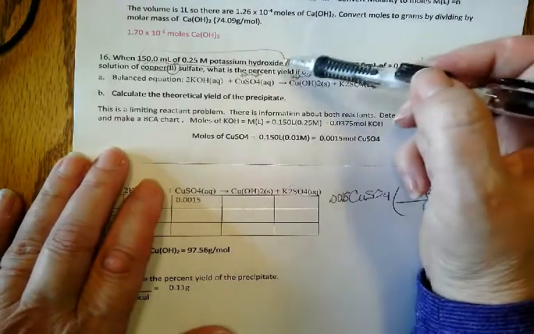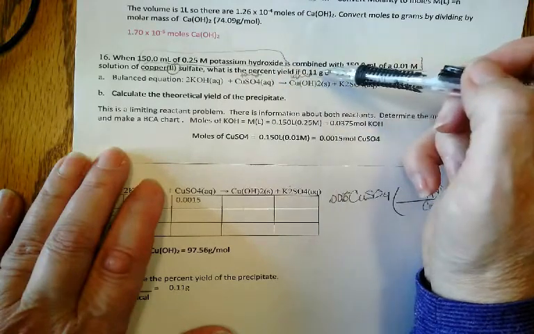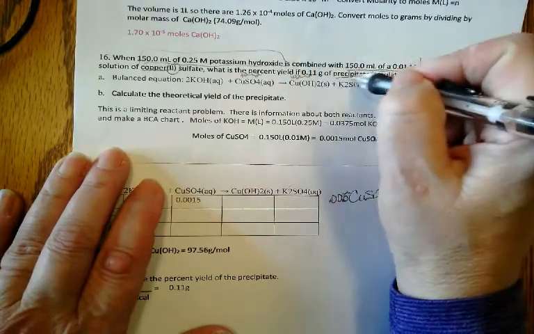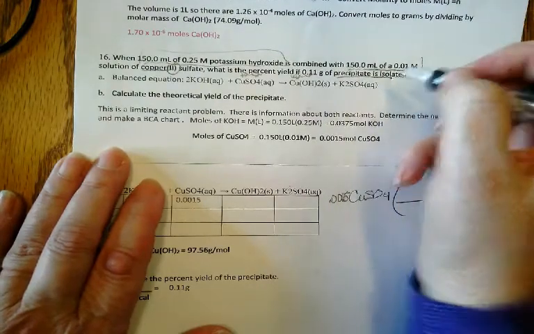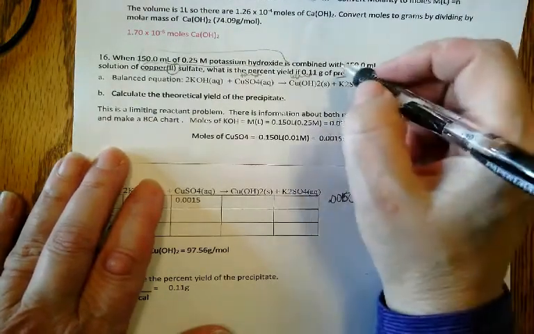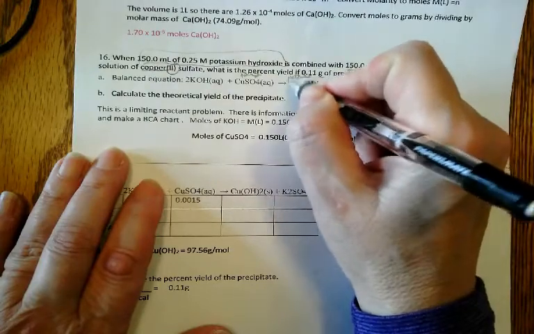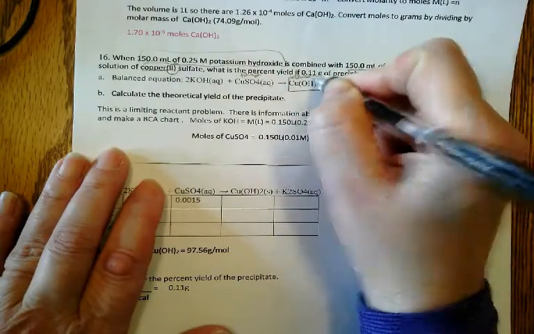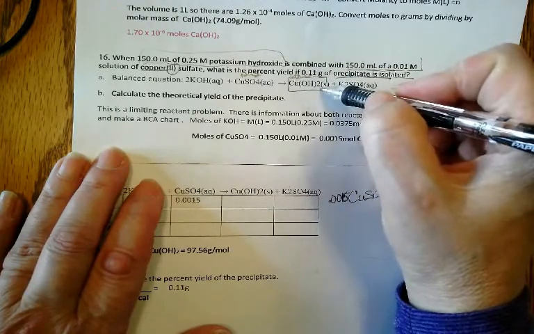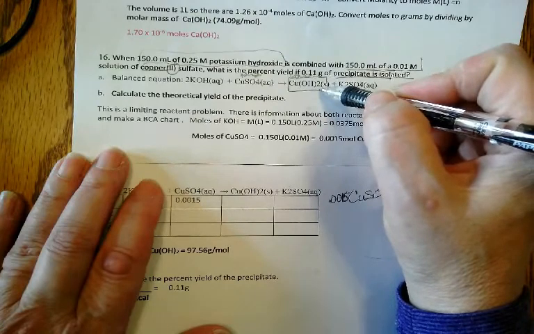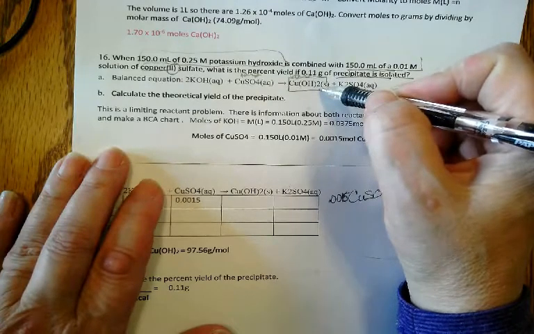The other thing to know is we're finding percent yield, and we have a precipitate that's isolated. So you are going to have to use your solubility rules, and you will find that this is your precipitate. So this is what was actually done in the lab, and now I have to find out what theoretically should have been produced.